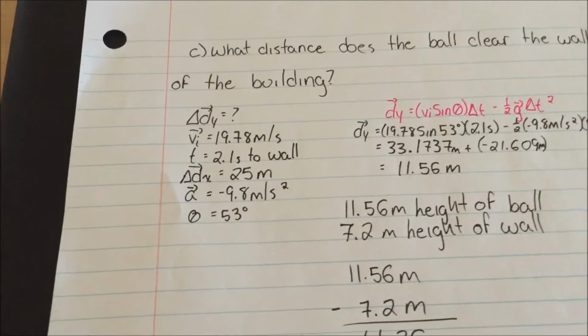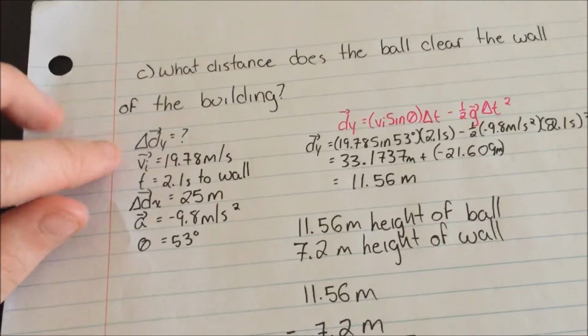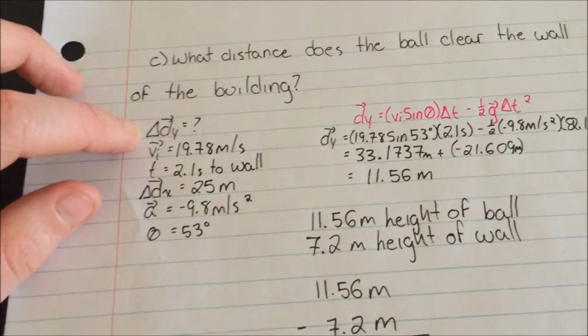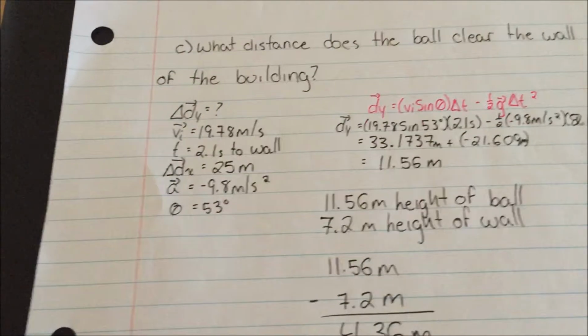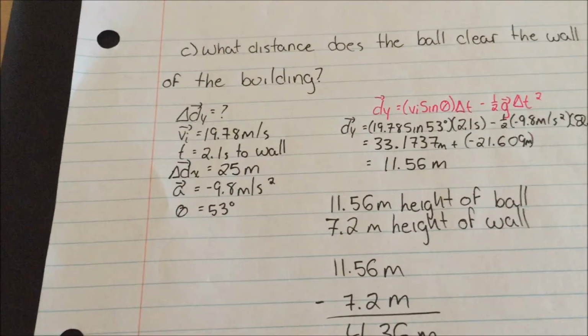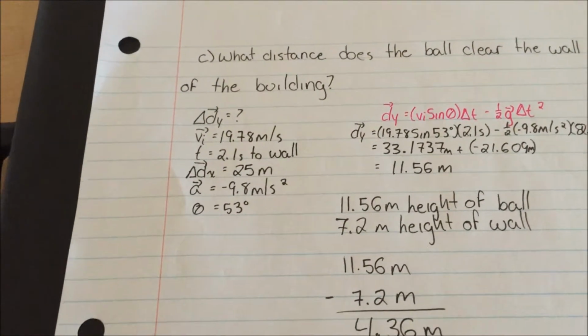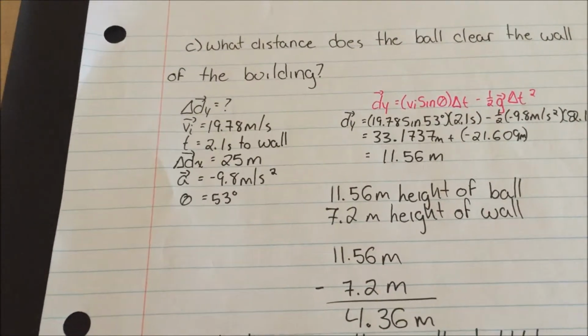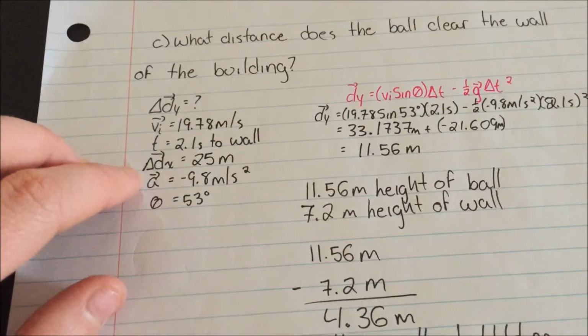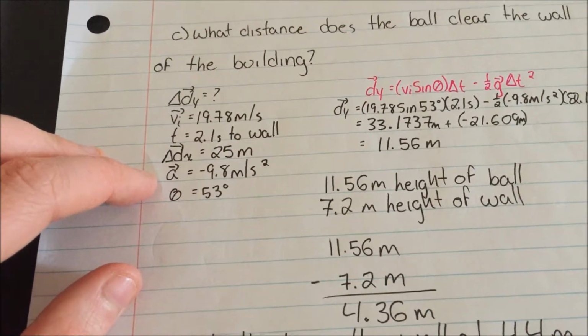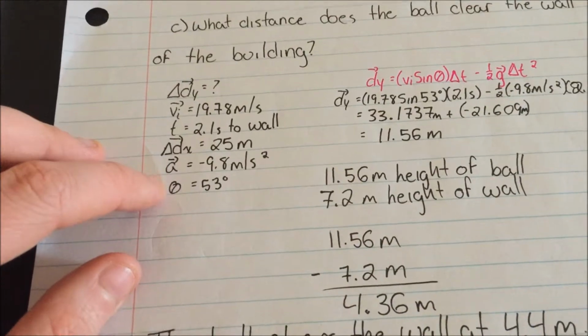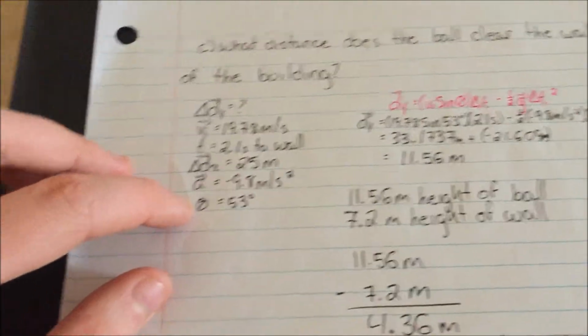We need to list all of the things that we know. We do not know dy, that is what we're looking for. We know your initial velocity is 19.78 meters per second. We know it takes 2.1 seconds to get to the wall, to pass the wall. And we know that your change in displacement in the x direction is 25 meters. Your acceleration is negative 9.8 meters per second squared, and your theta is 53 degrees.